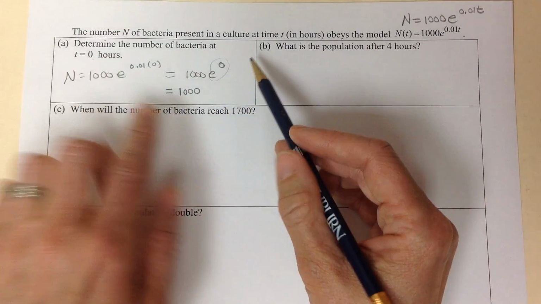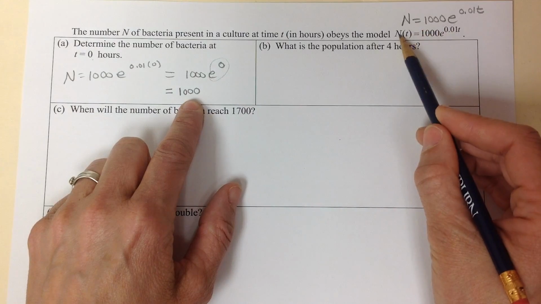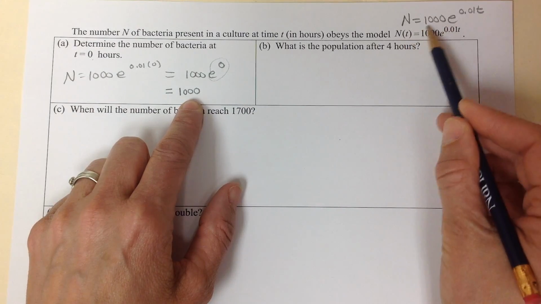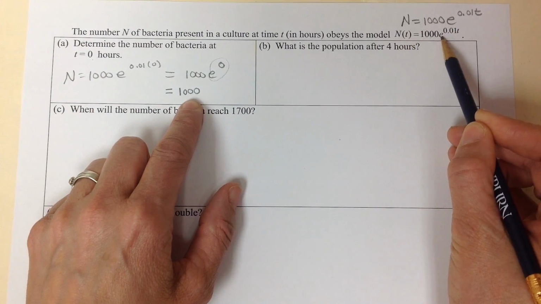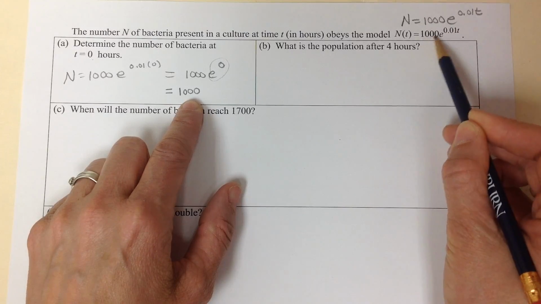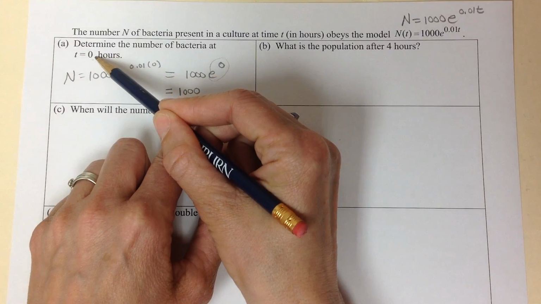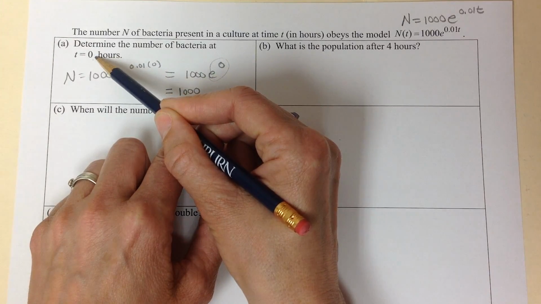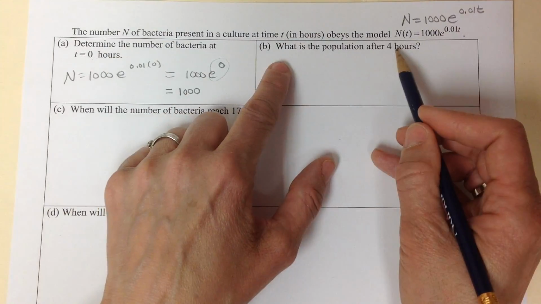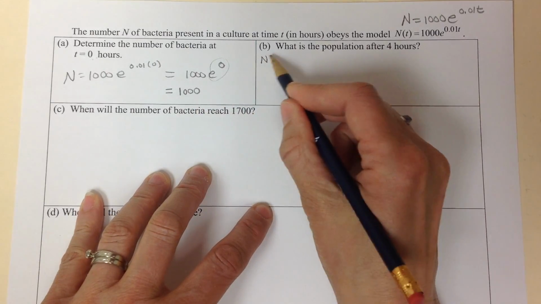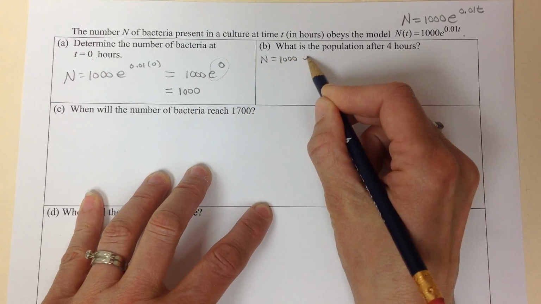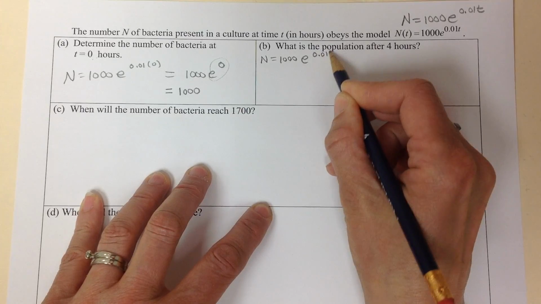And the point of this problem is to show you that in this type of model, where we have an exponential with a number times the exponential portion, the number in front is the amount that we're starting with when we start to look at this. Okay, so B, what's the population after 4 hours? Well, here we're going to have to calculate a little bit. So this is 1000 e to the 0.01 times 4.